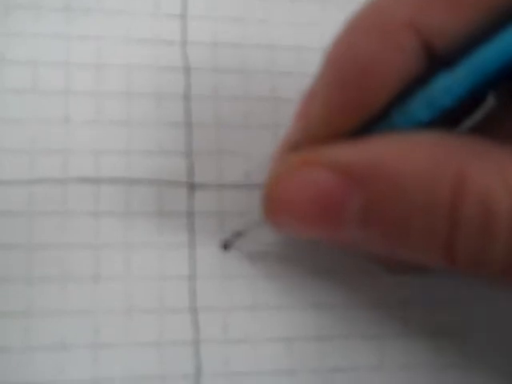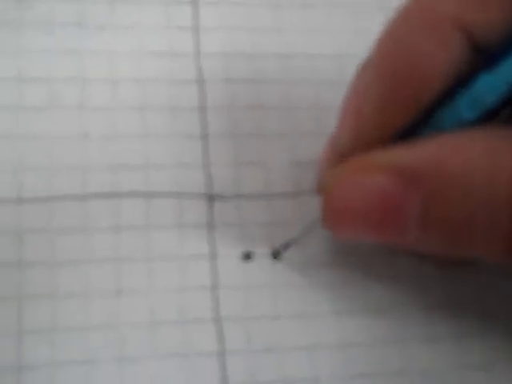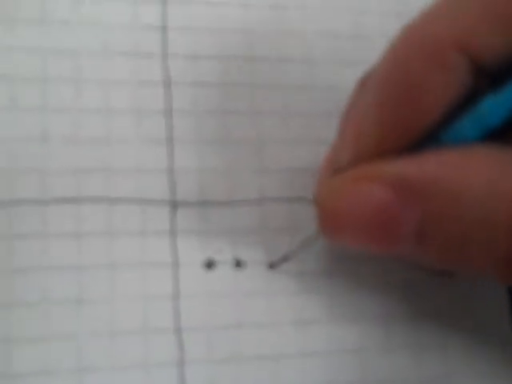So I go right and down. Right 1, down 2. I go right and down, so right 2, down 2. And I go right and down, so right 3, 1, 2, 3, down 1, 2.